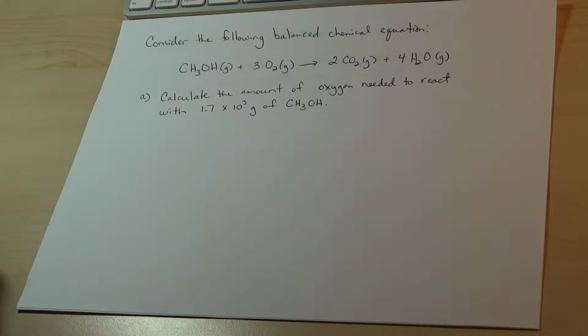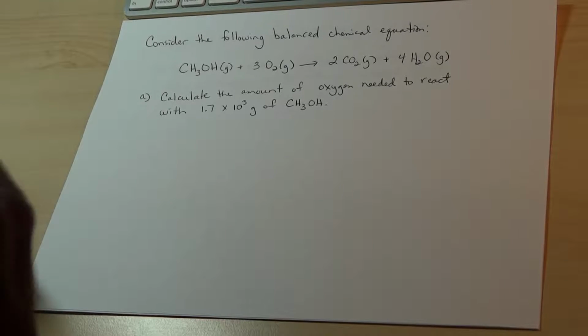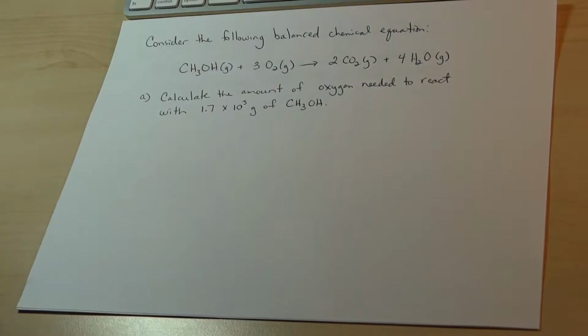Okay, hi everyone. So now I'm here with the stoichiometry videos that I told you I would do for you. This is going to be the first one, and this one's just going to be a regular stoichiometry problem where we have a balanced chemical equation as shown. Right? So we have a methanol combustion reaction.